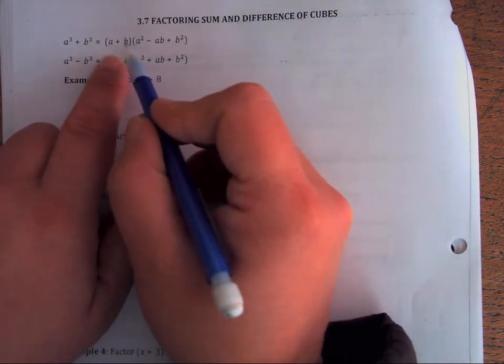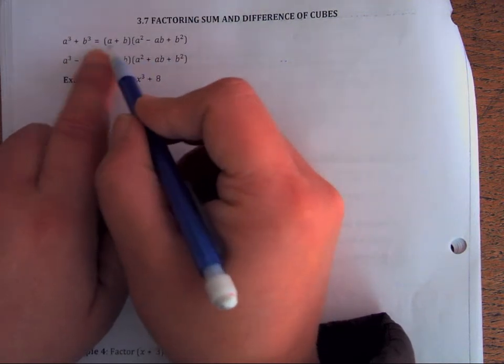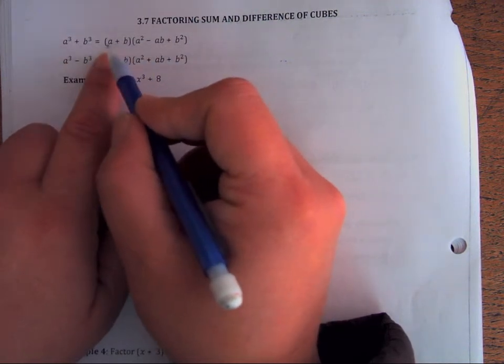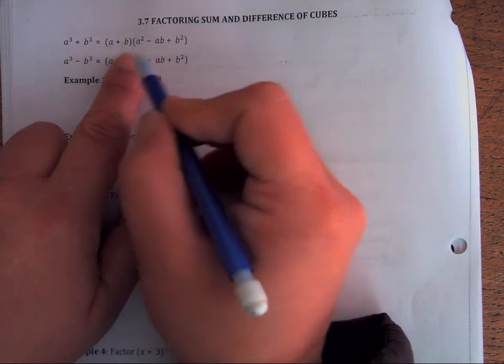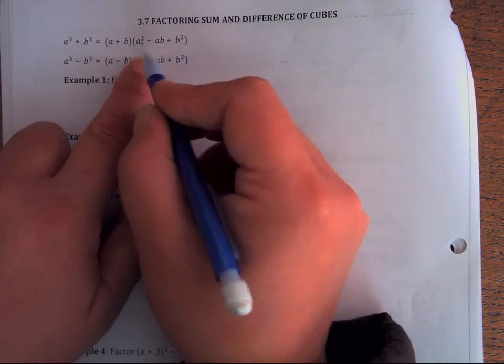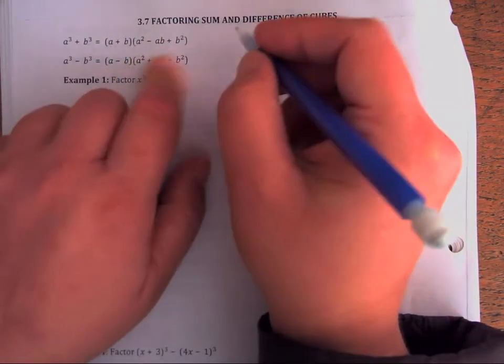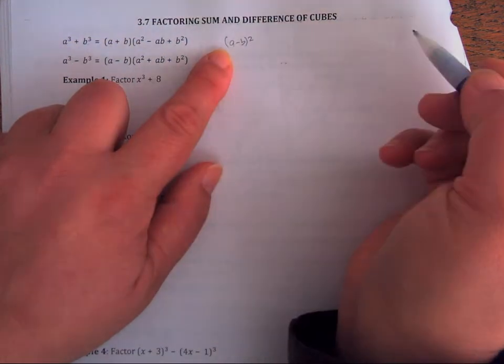So there's a pattern with the signs. If it is a cube plus b cube, you have the first factor as a plus b, and except the middle term, the others have all positive signs, but the middle term has a negative sign here. Usually this is confused with, let's say you have a minus b squared.